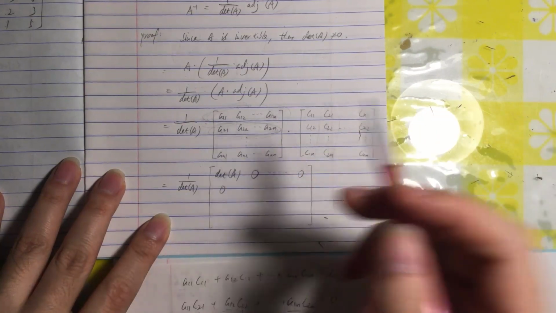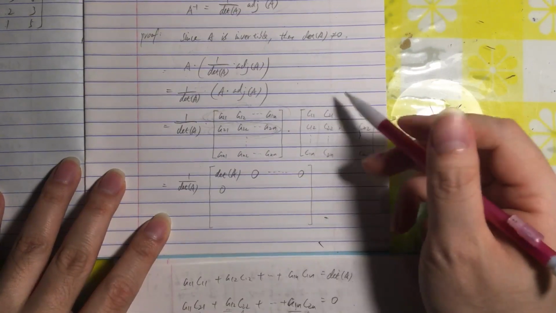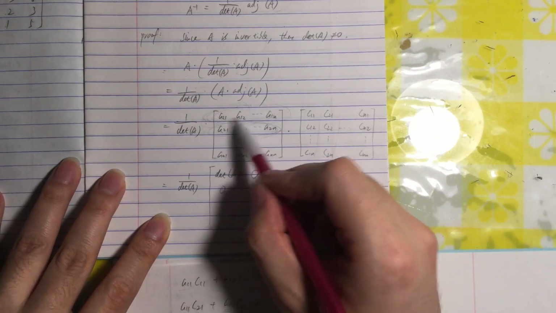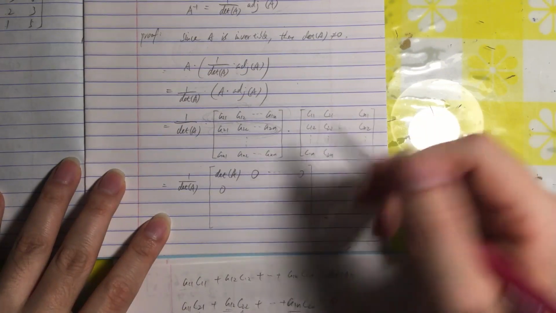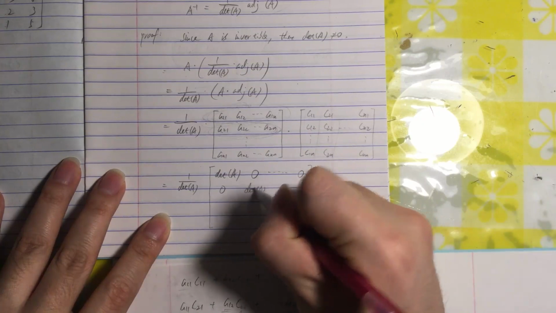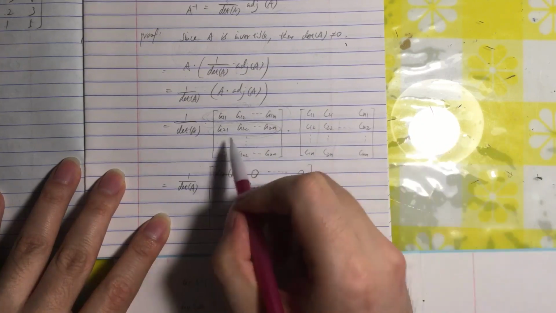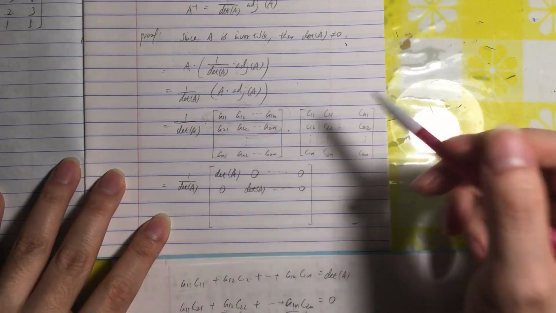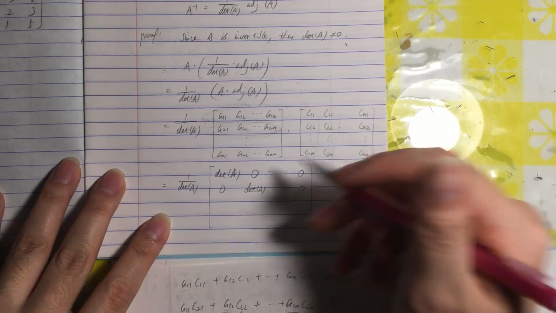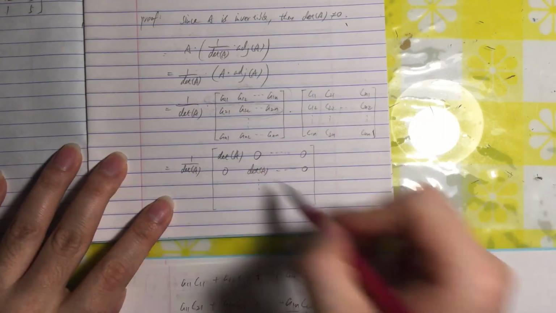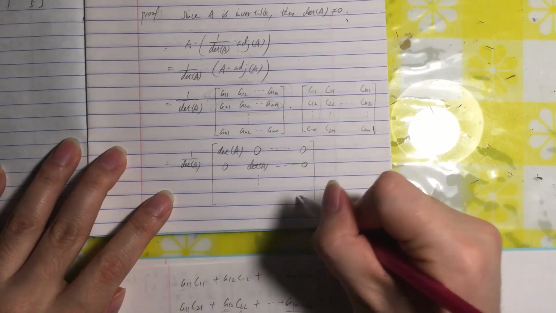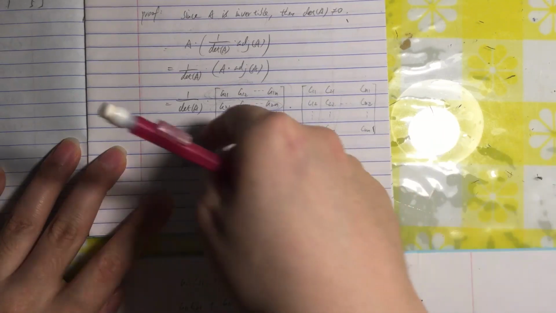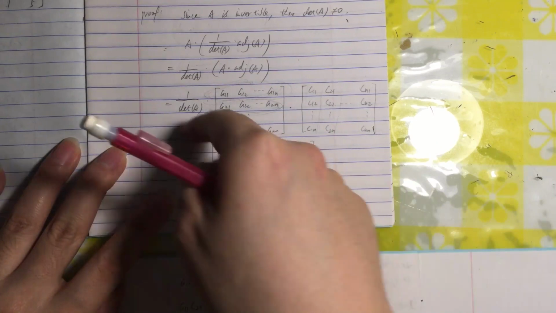Next, take second row times second column. That's the entries in the second row times the corresponding cofactor in the second row. I get determinant of A. And then the rest are zeros. If I take an entry in the second row times the corresponding cofactor in a different row, I get zeros. And similarly, I get determinant of A in the diagonal, and all other entries must be 0.